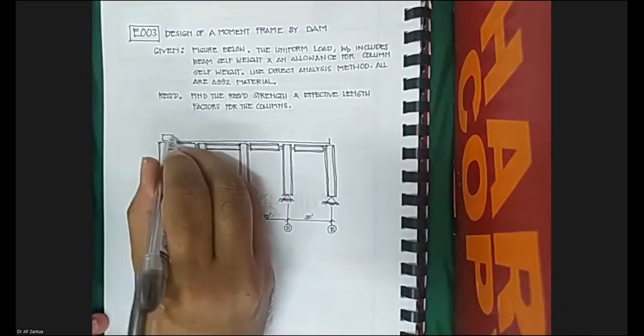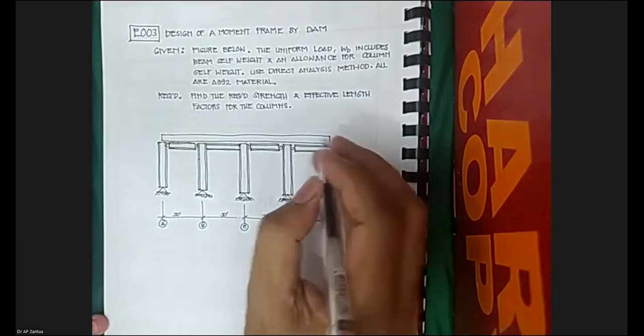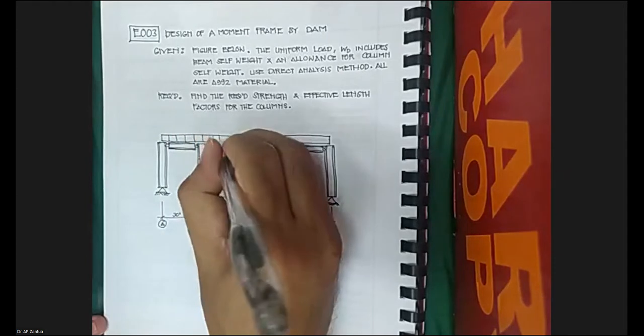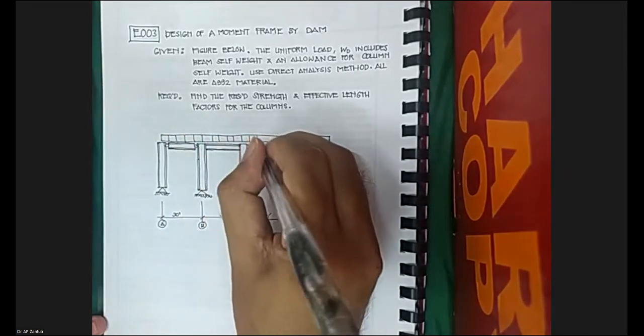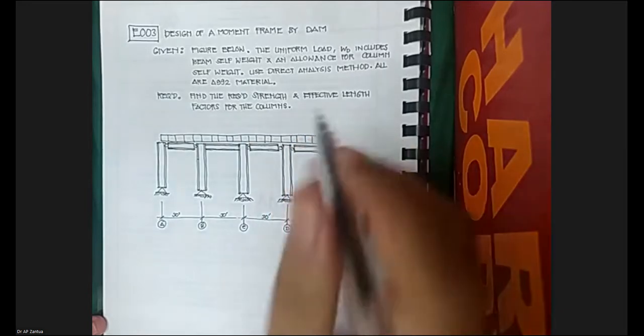What kind of load? This is a uniform type of loading, as also indicated in the problem narrative.